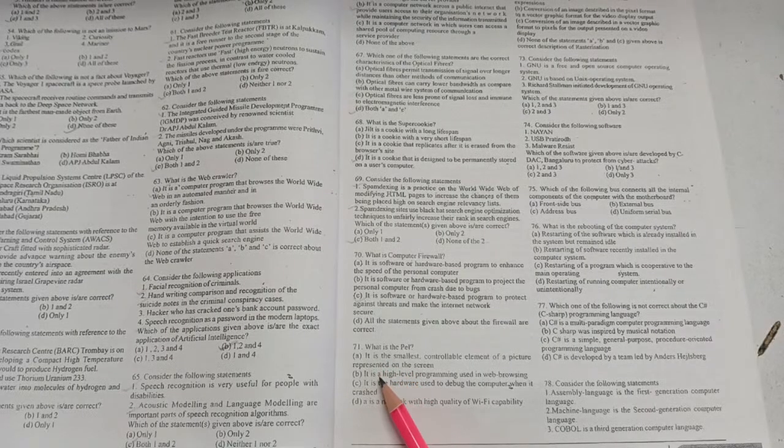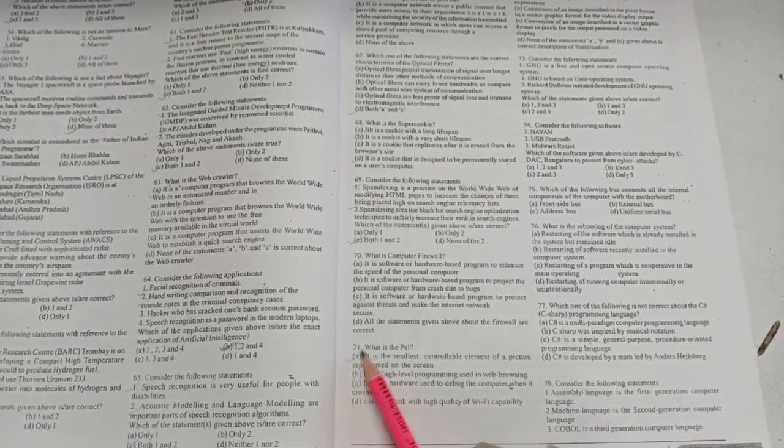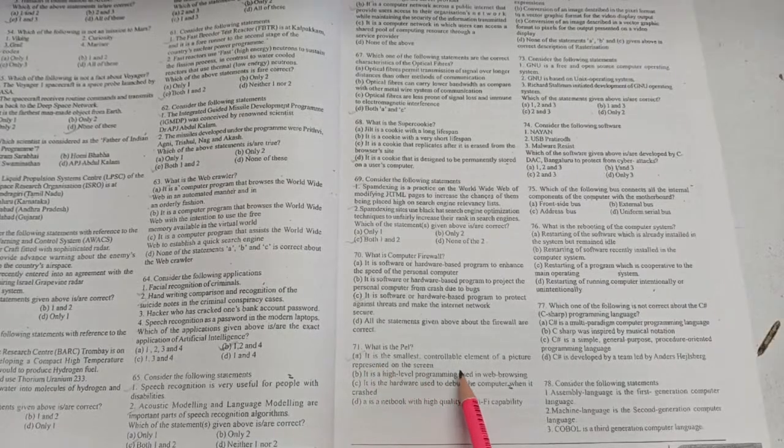What is the pixel? It is the smallest controllable element of a picture represented on the screen. It is a high-level programming used in web browsing. It is the hardware used to debug the computer when it crashed. It is a netbook with high quality of Wi-Fi capability. This answer is option A. It is the smallest controllable element of a picture represented on the screen.